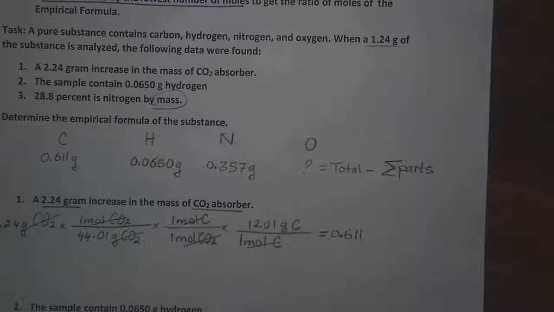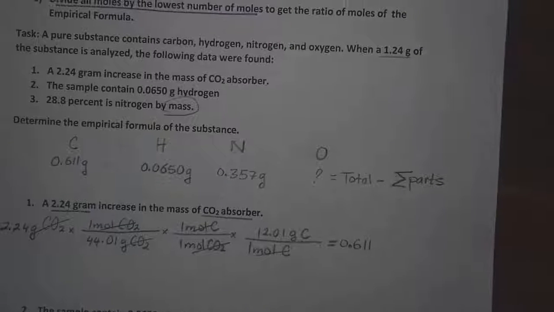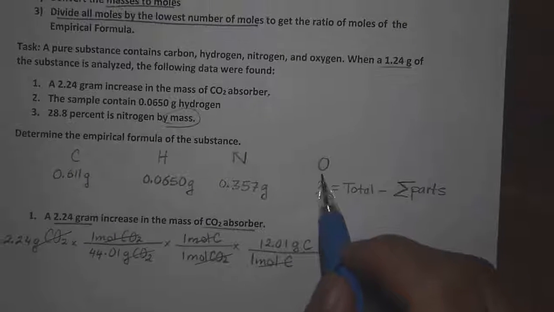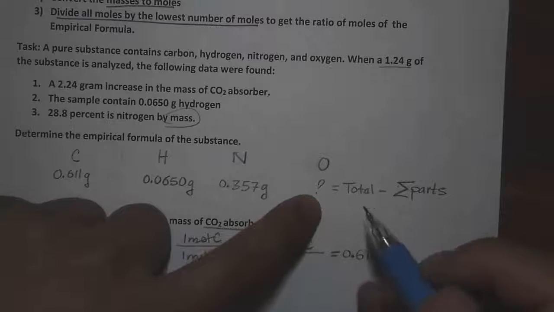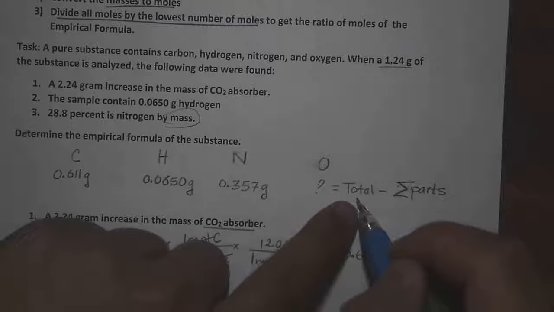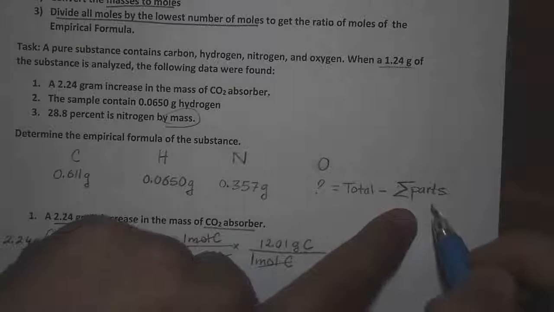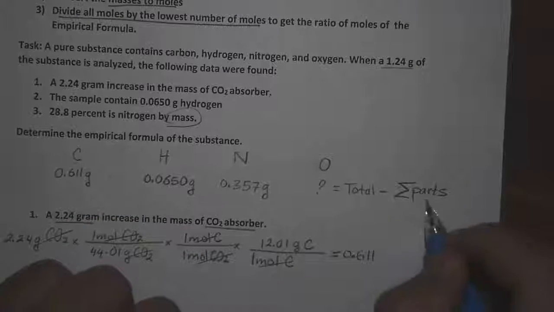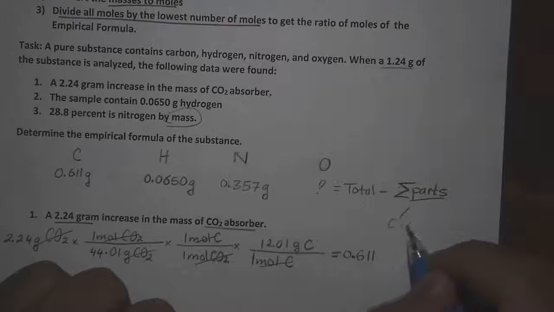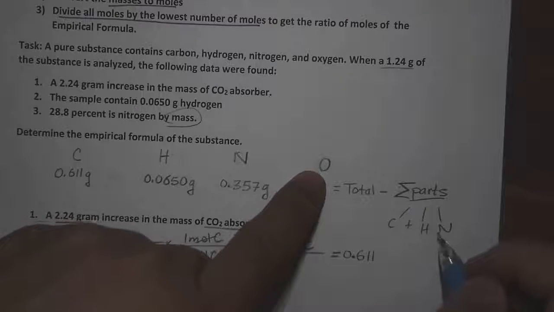And lastly, we don't have any data about the oxygen, but oxygen is the only element left in the list. So of course we can solve this easily by taking the total minus the sum of all the parts. What are the parts? The parts are basically the grams of carbon plus the grams of hydrogen and the grams of nitrogen. And the leftover in this case is oxygen.